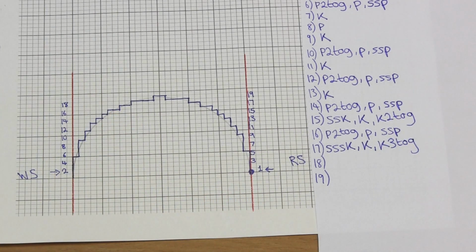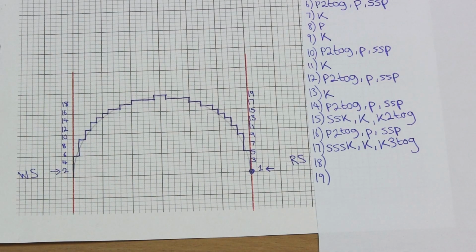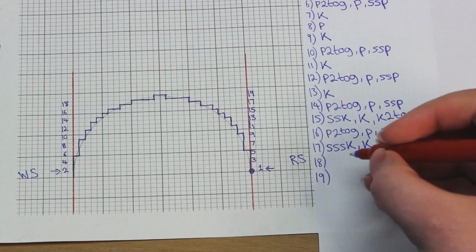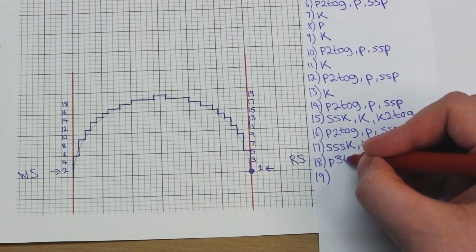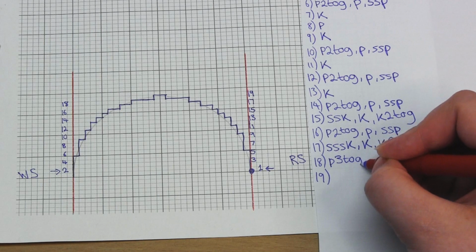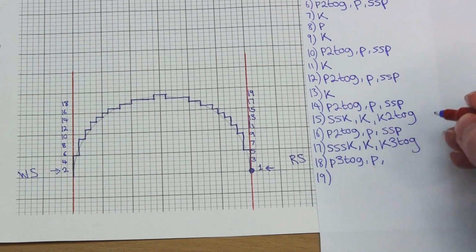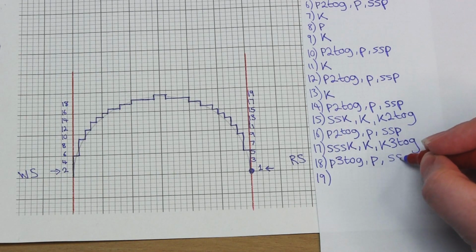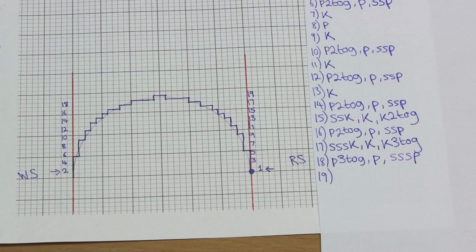Then for row 18 it's the same because we have 2 more double decreases. So going from left to right, we need to do a right leaning double decrease, which will be P3 tog, or purl 3 together. And on the right we're going to do an SSSP, or slip slip slip purl, as the double decrease, and in between will just be purl stitches.